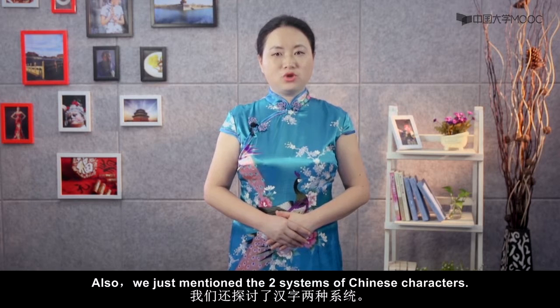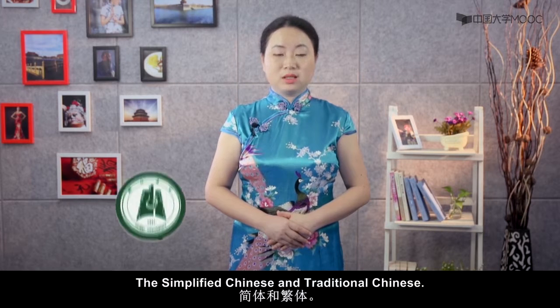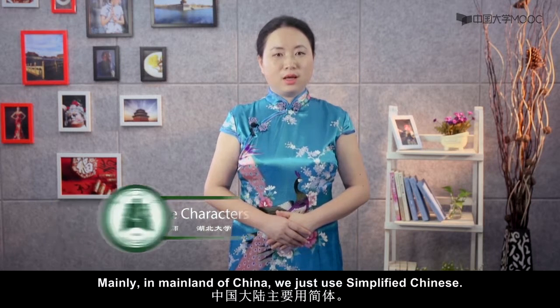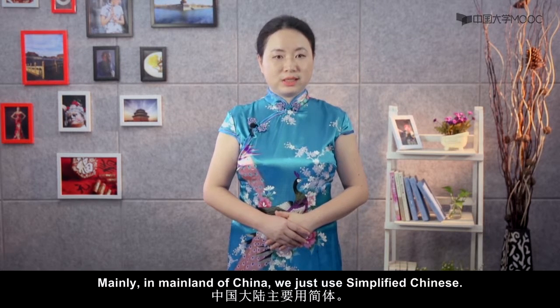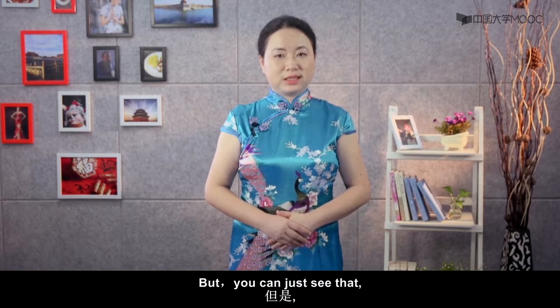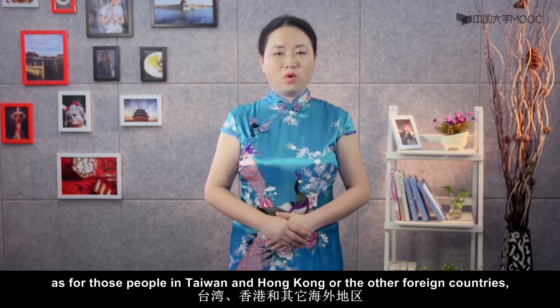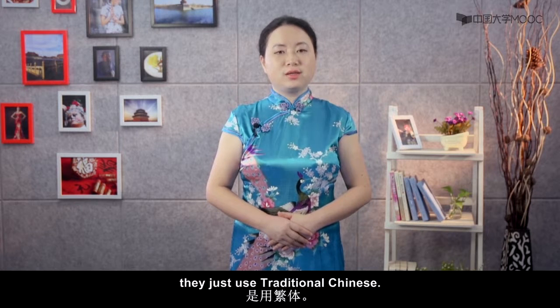Also, we just mentioned the two systems of Chinese characters, the simplified Chinese and the traditional Chinese. Mainly, in mainland of China, we just use simplified Chinese. But you can just see that as for those people in Taiwan and Hong Kong or the other foreign countries, they just use traditional Chinese.